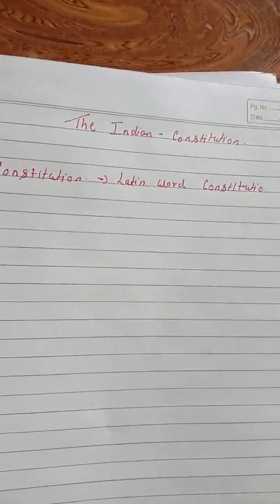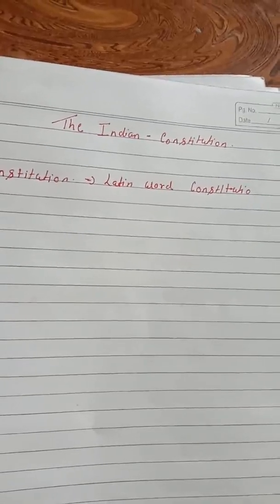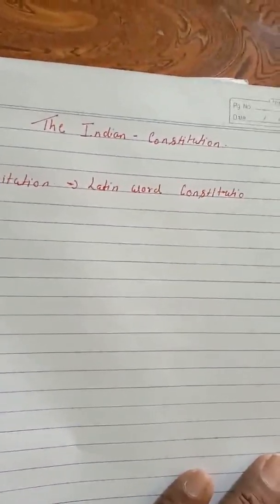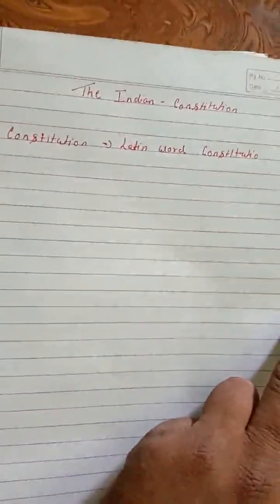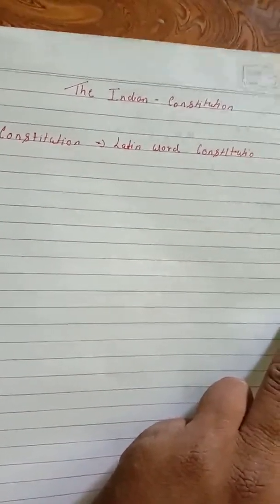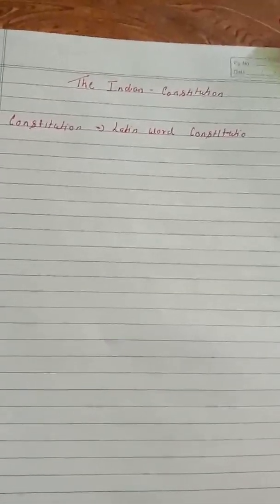The word constitution comes from the Latin word constituta, which refers to law and regulation. It means that a constitution is a set of fundamental laws and basic principles according to which a state or a country is governed. The constitution could be written or oral. When the laws are written in a form, it is known as a written constitution. Many countries have an oral constitution.